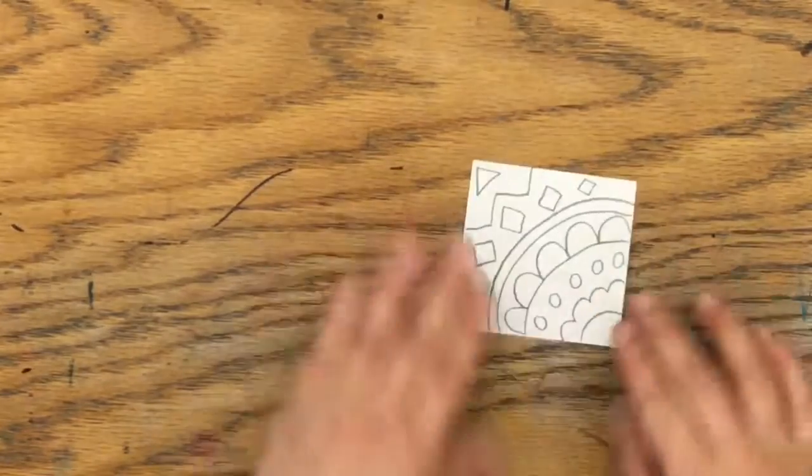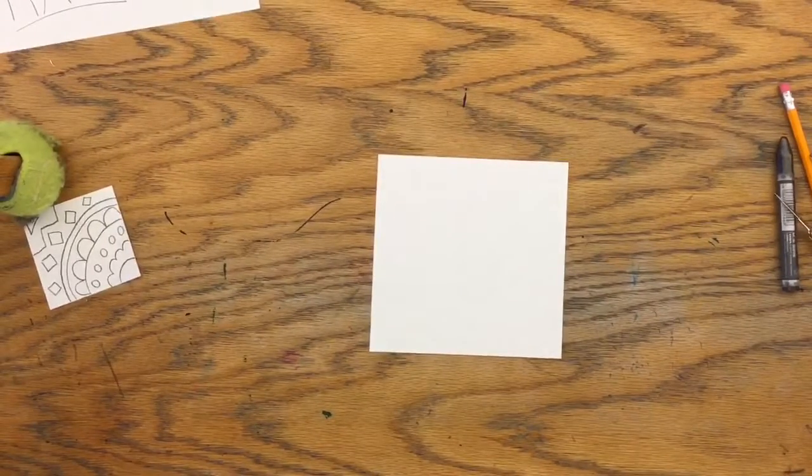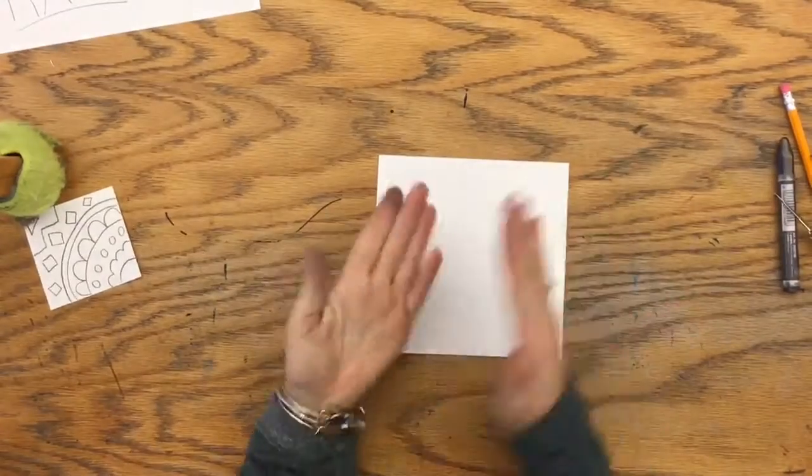Okay, I feel pretty good about that. I'm going to set that to the side, and I'm going to grab my big square next. Now, your hands might be a little bit dirty from the graphite. That's okay, no big deal.